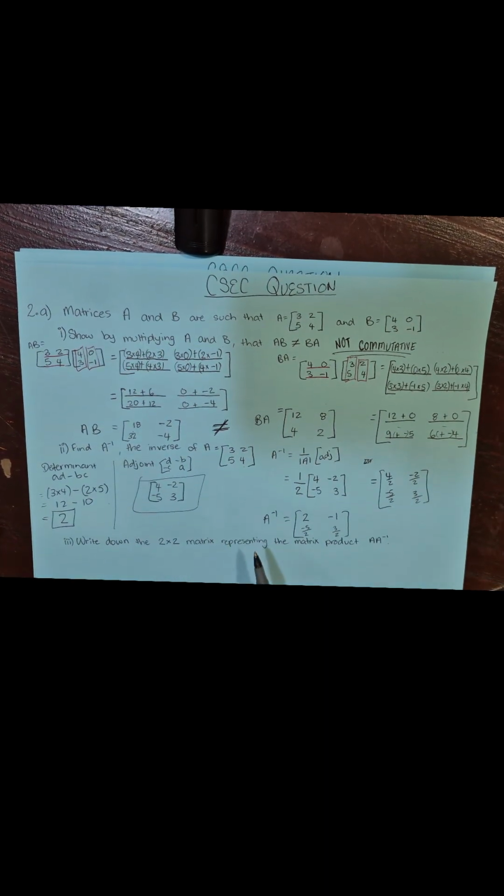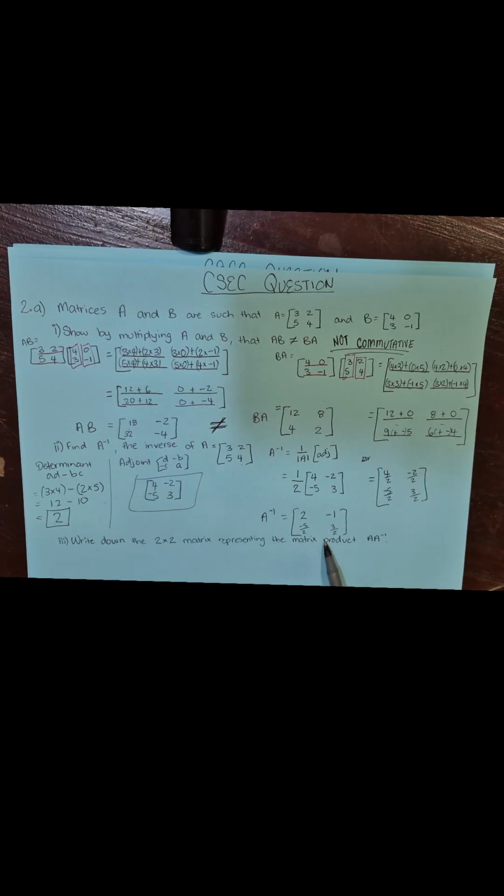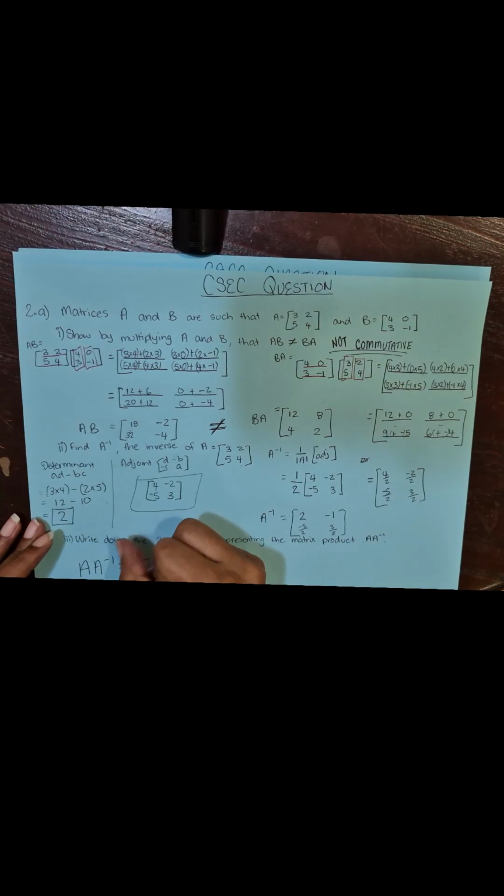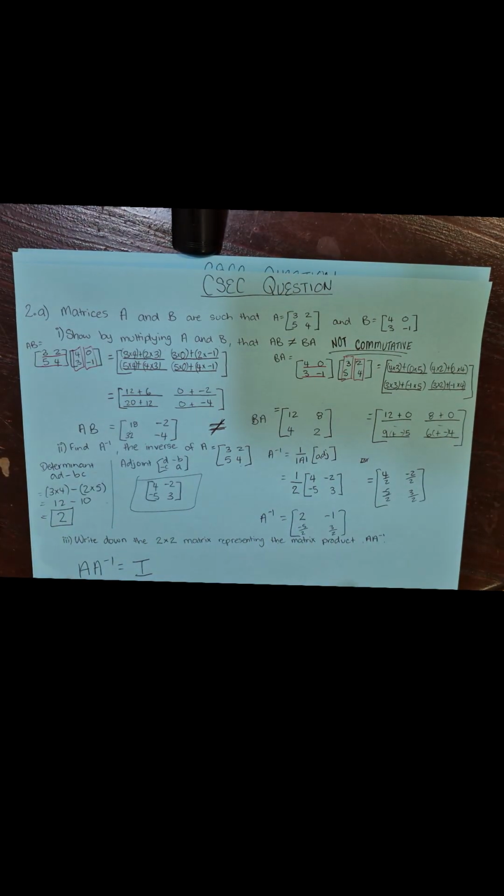The next question says, write down the 2 by 2 matrix representing the matrix product of A times its inverse. And we don't even have to calculate A times its inverse because we already know A times its inverse gives you the identity matrix. If you didn't know, then you could have calculated it.